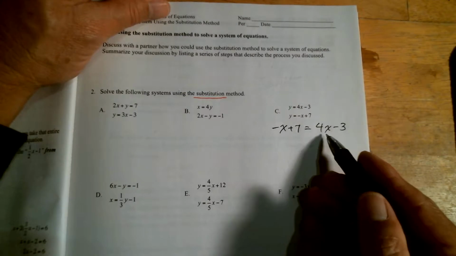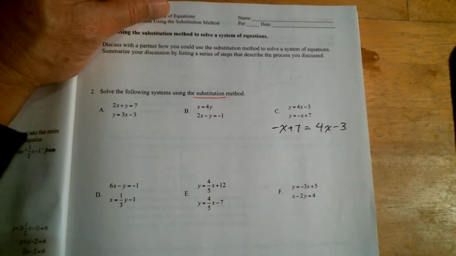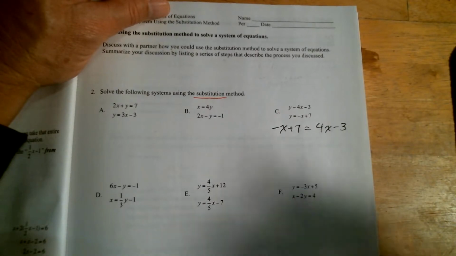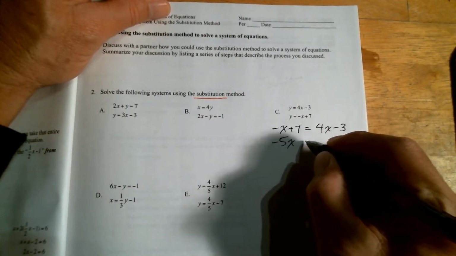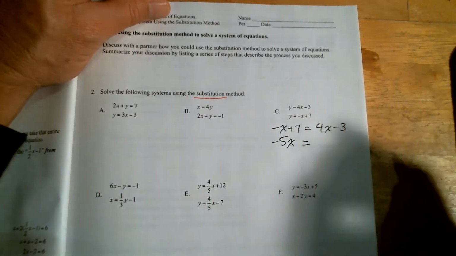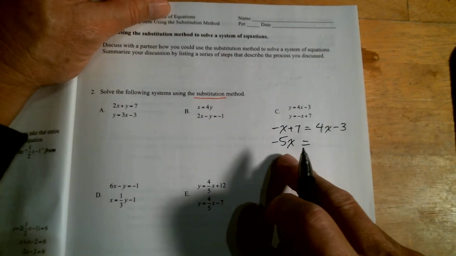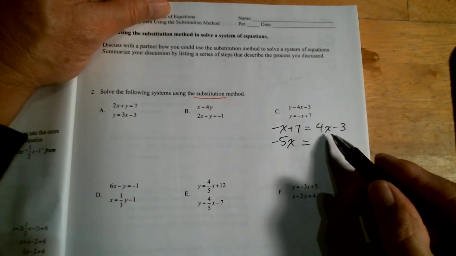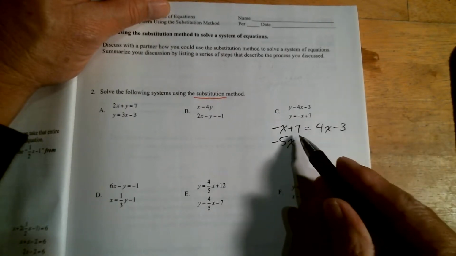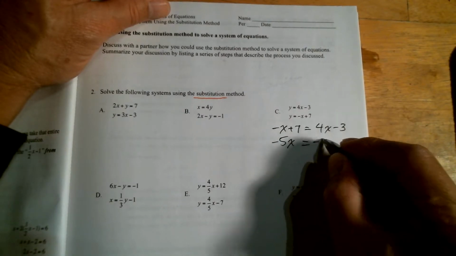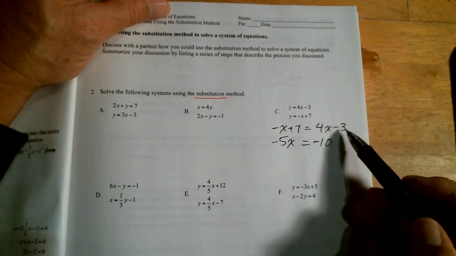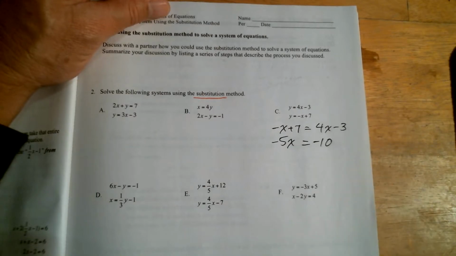If I bring the 4x over to this side, I'll minus 4x to both sides. I will end up with minus 5x on this side. The 4x goes away because I just minus 4x to both sides. I'm going to minus 7 to both sides. I'll have on this side minus 10. Minus 3 minus 7 equals minus 10.